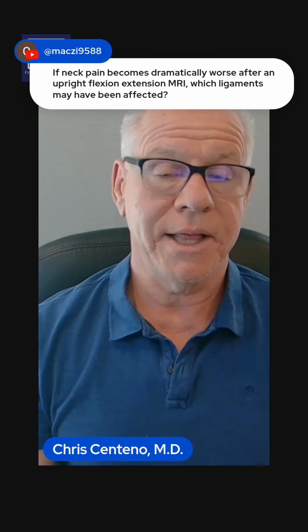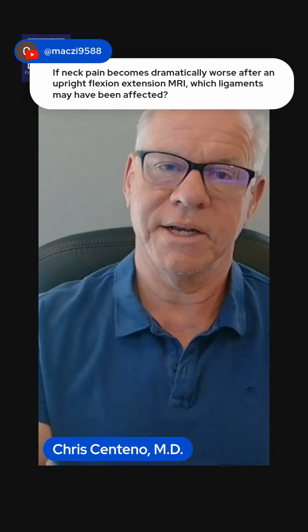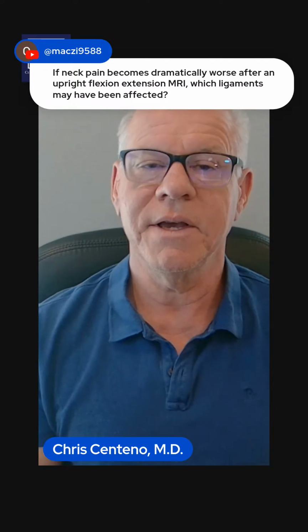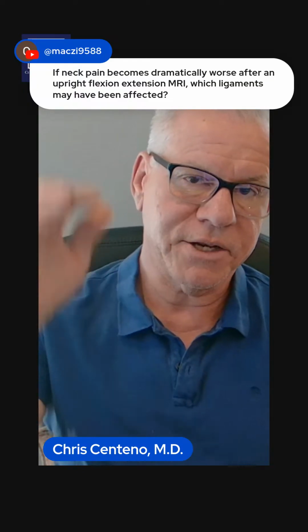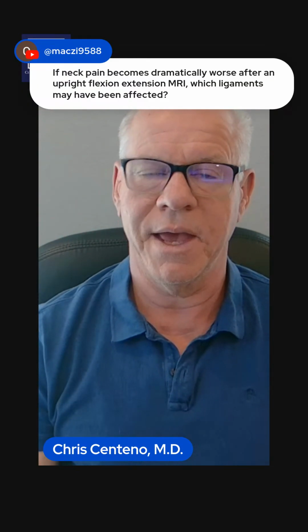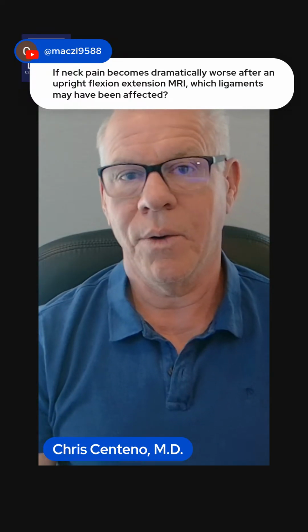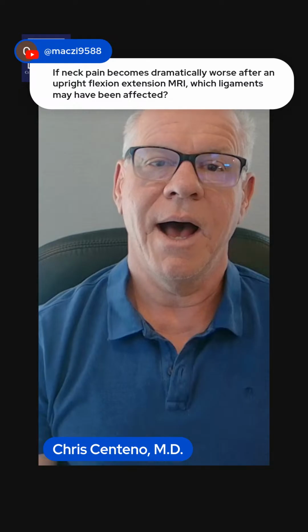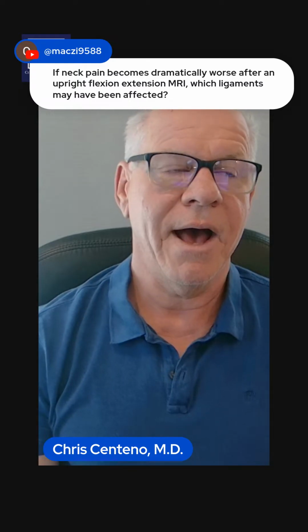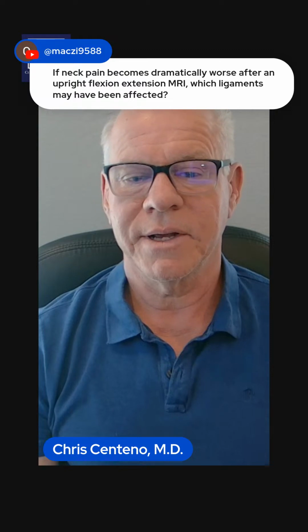You might postulate that some of the ligaments involved in checking flexion extension could be involved. So, for instance, in checking flexion, you would have the supraspinous ligament, the nuchal ligament, the VDL, the PAOM. In checking extension, you would have the SAAOL, the AAOM. You would have the ALL, etc.